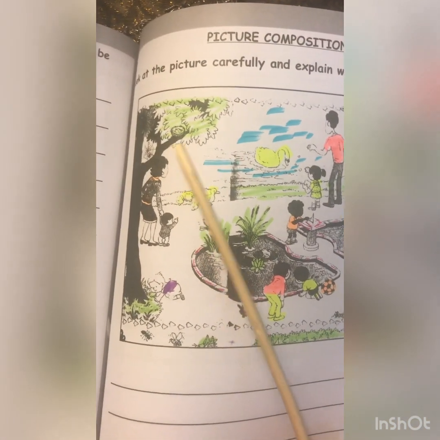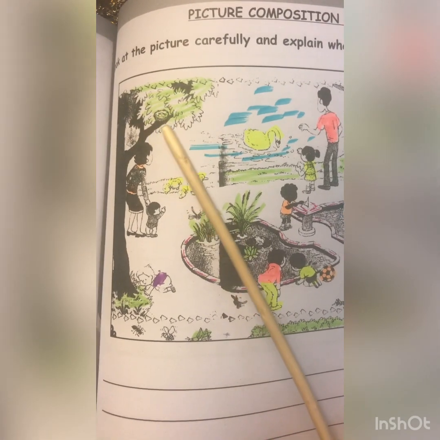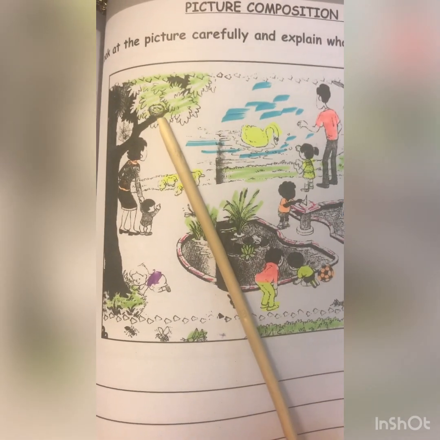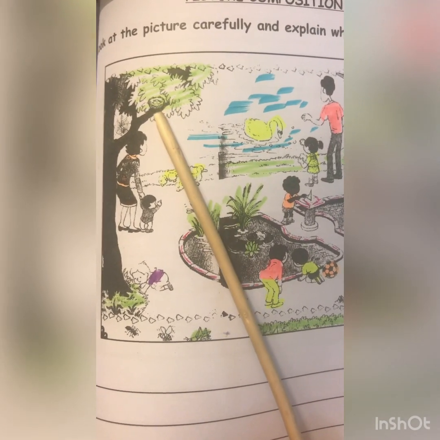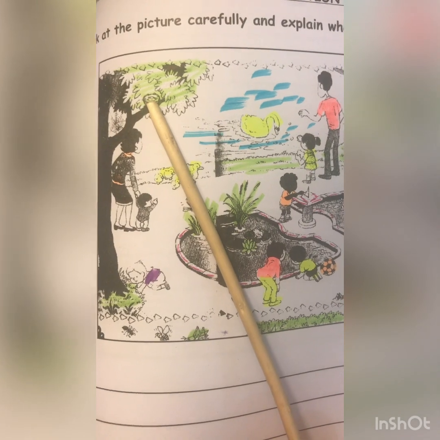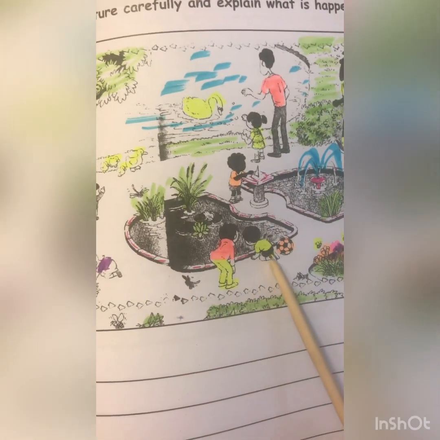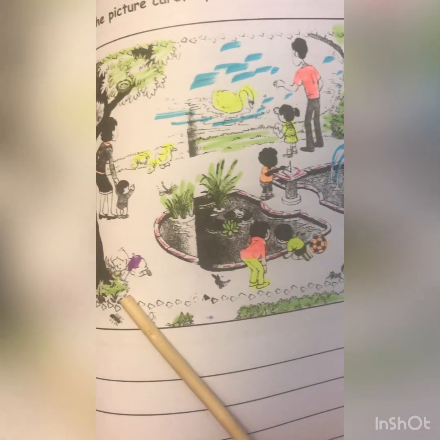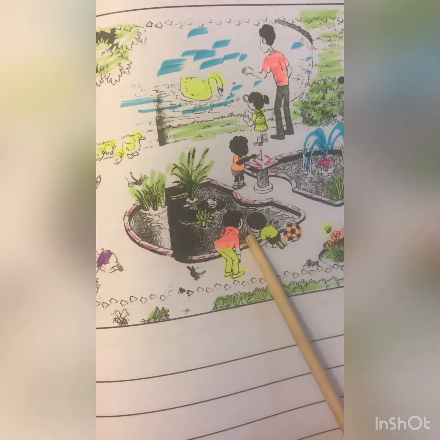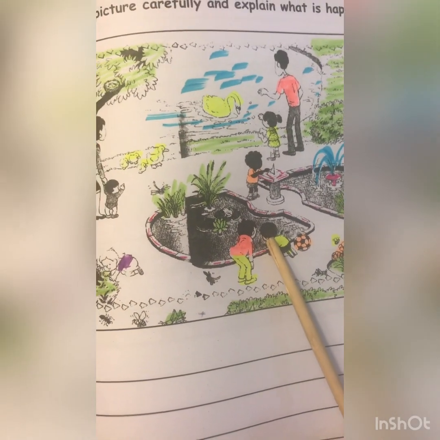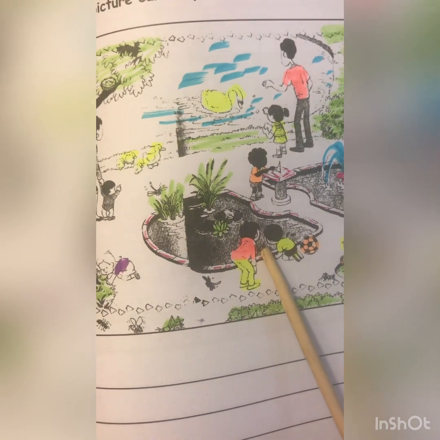You can see there is a nest at the top of the tree. Suppose you are writing about this nest. You write, there is a nest at the top of the tree on the branch, and there are some eggs inside the nest. And now you start talking about this little boy who is looking inside the pond. You say, a little boy is looking for something inside the water.